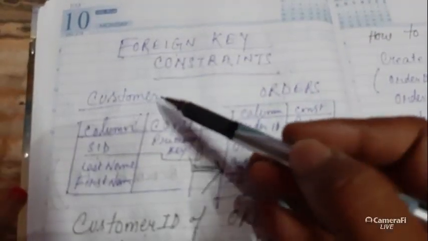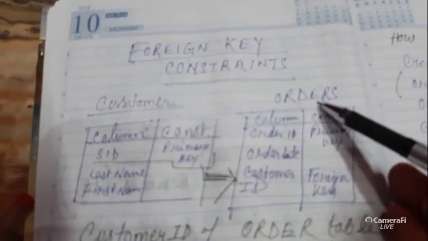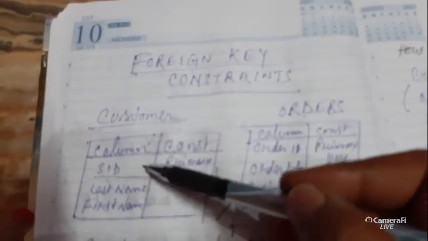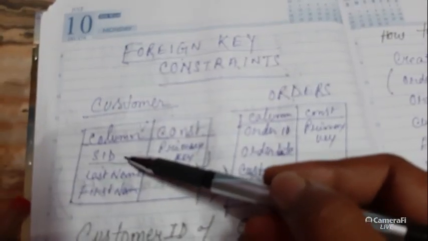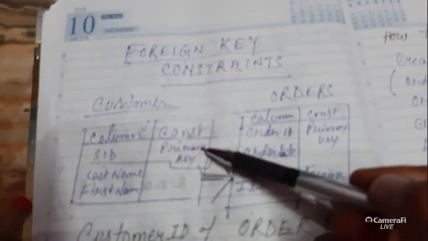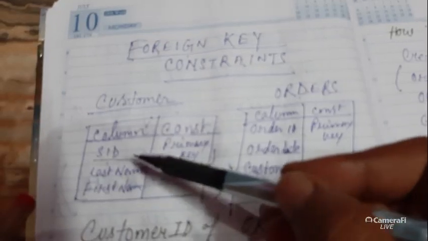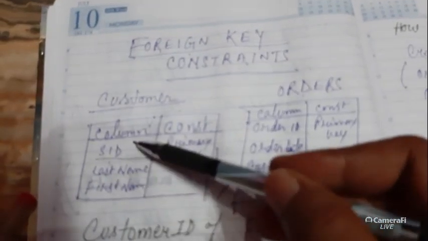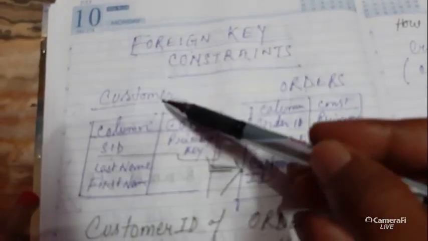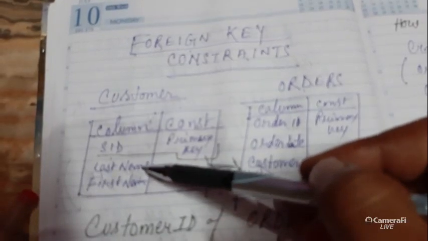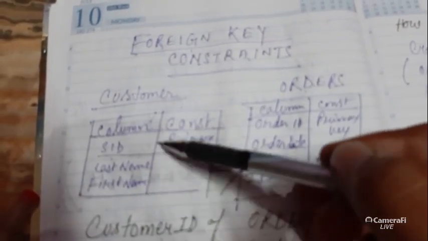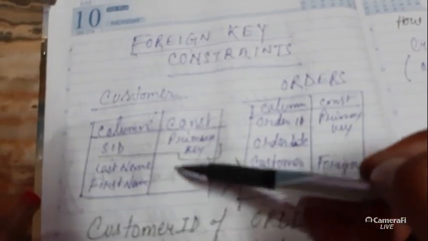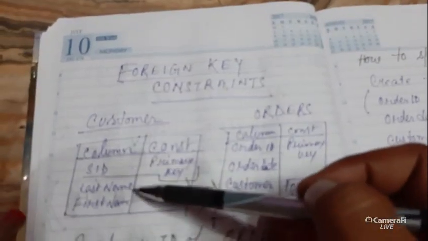So for example, I have taken two tables, one is the customer table and another is the orders table. First of all, you have to know what columns are there. Here the column names are SID, which I have treated as the primary key, and two other columns, last name and first name. SID is treated as the primary key for the customer table. Normally you can understand what the data types may be, so I am not going into the structure of this table.